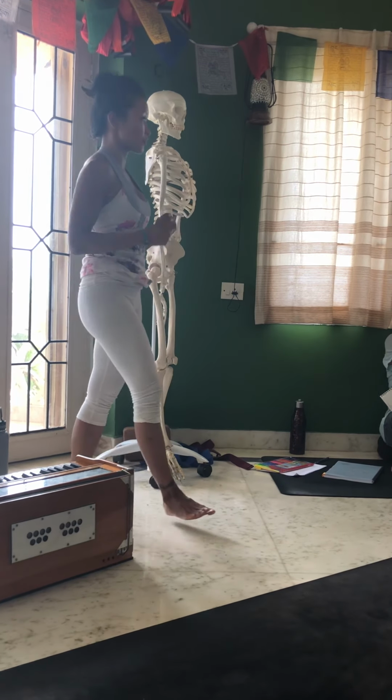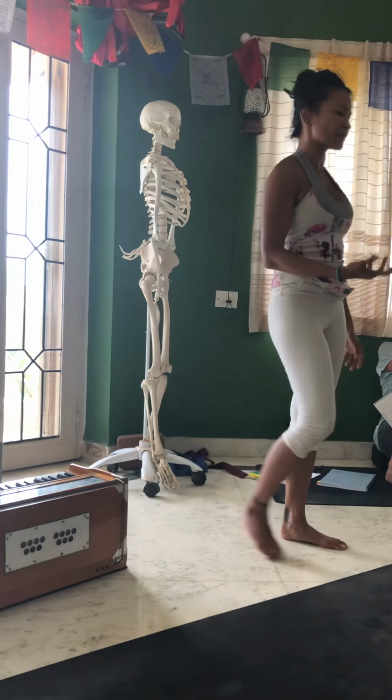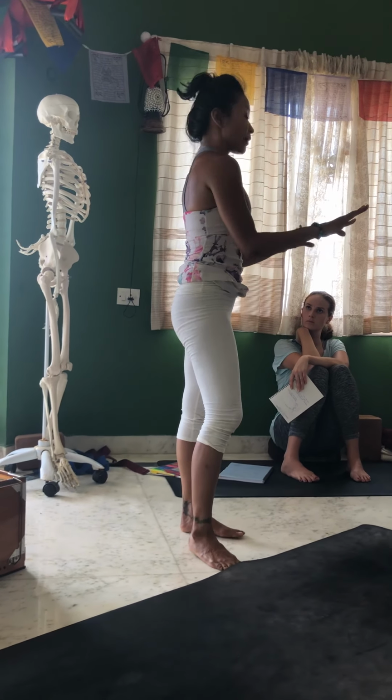Okay, another thing to also think about, since we're going to be doing a lot of downward facing dogs, is that whenever your hands are on the ground, they are part of your foundation.